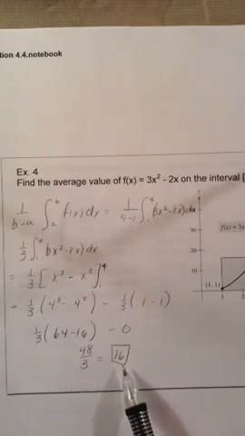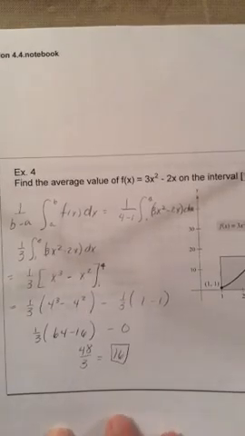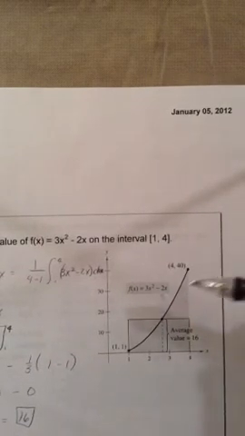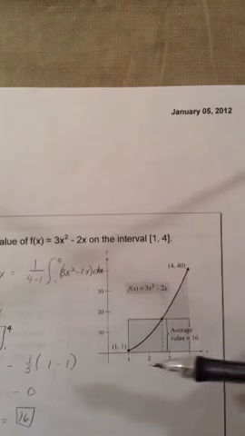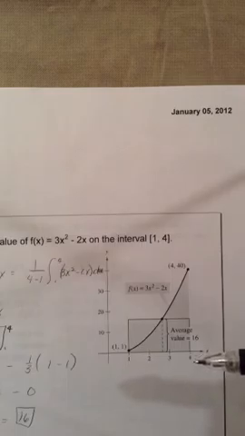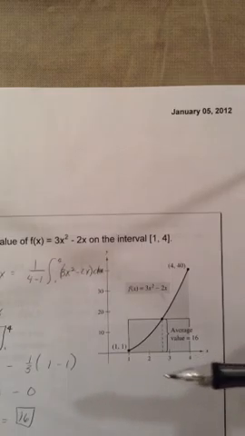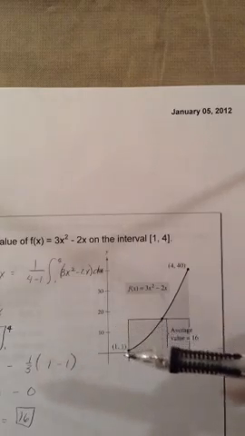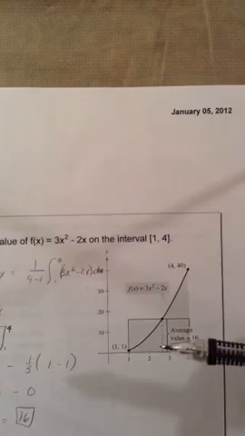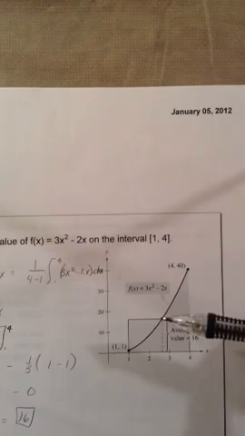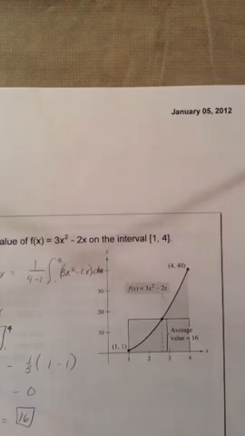end up getting 16. So let's take a look at the graph here so that you can get an idea of what this is actually doing. Okay, so here's our function. We are evaluating from 1 to 4, and we're not evaluating the area in this case. We want to know what the average value is. And so if we were to take the area here and compare it to the area of a rectangle that was equivalent to that area, that f of c point, which is this point right here, 16, that y value is what we just found. So the average value in this situation is 16.